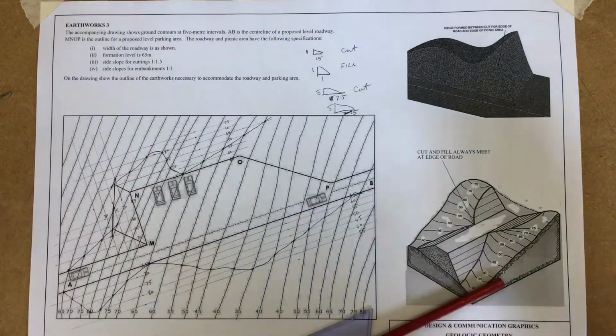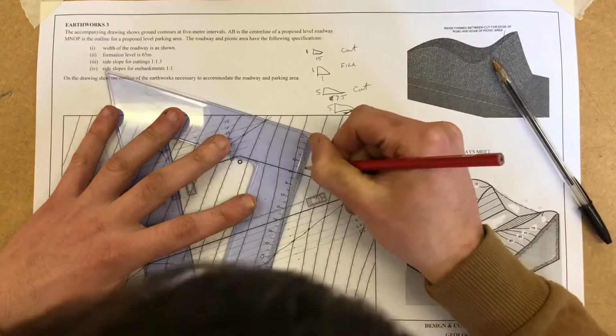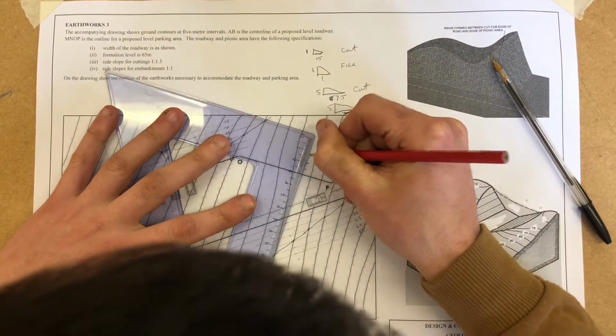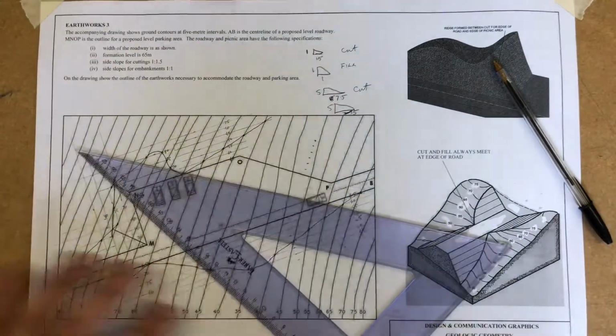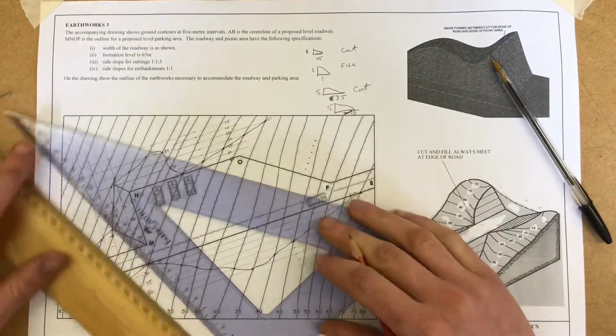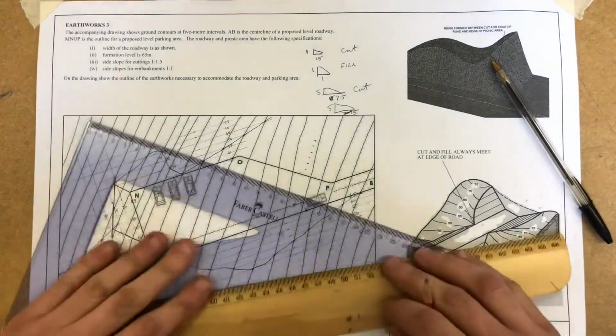Now, what do you think we do now? We go parallel to the other side, correct. Okay, so 5 out of 5s, because again it's fill. Okay, it's all fill on this side, because we defined that all these contours are below the road, because they're below 65.